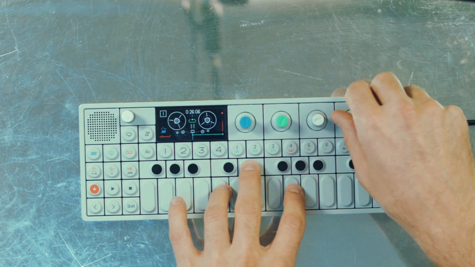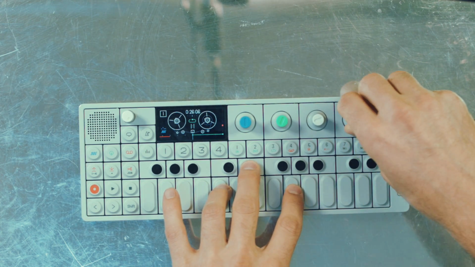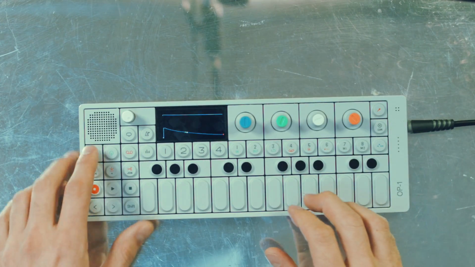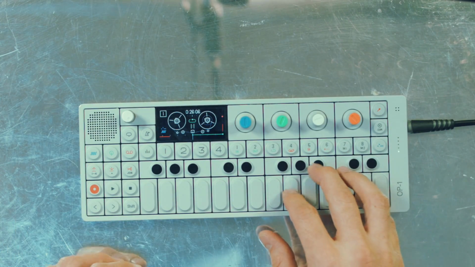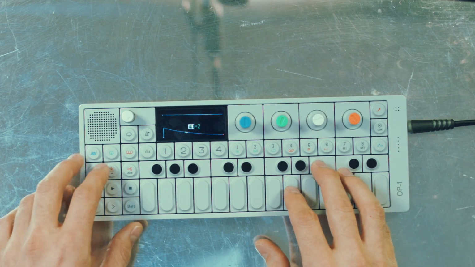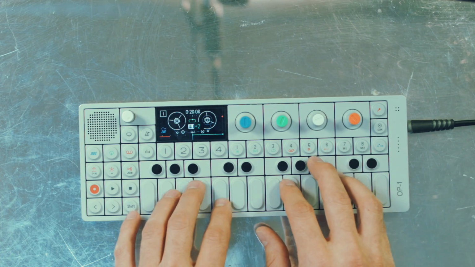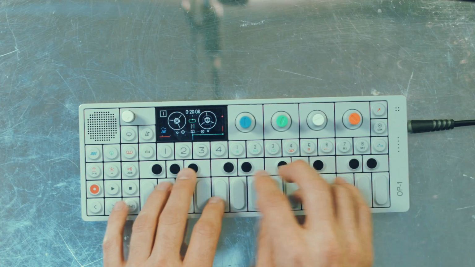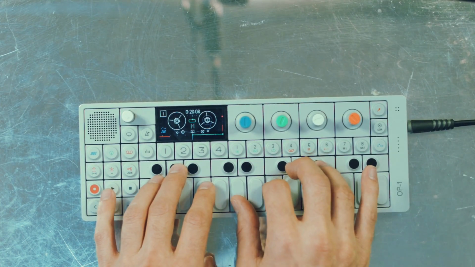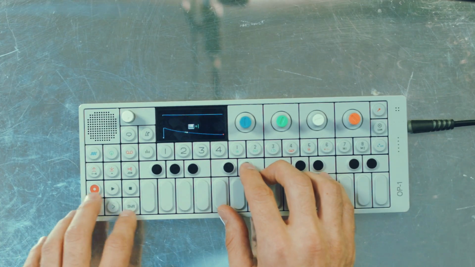This is the incoming volume to the track. I'm going to turn it down a bit. And the only way to do octave shifts is to go back into the synth, press up or down, and then go back here to the tape. Okay, I'm going to do that.